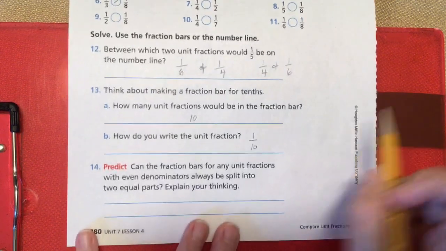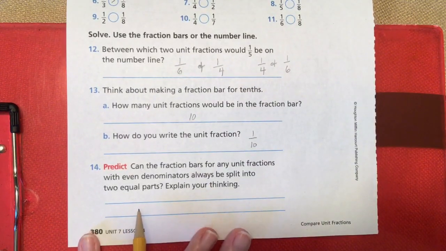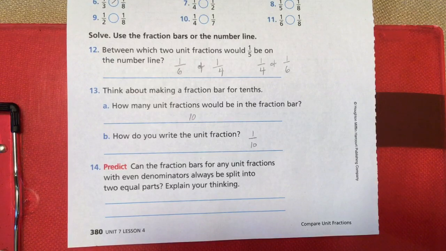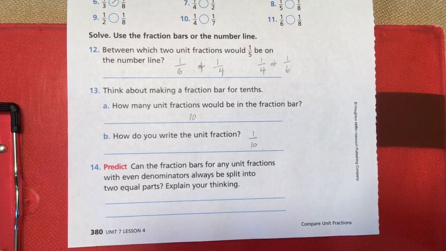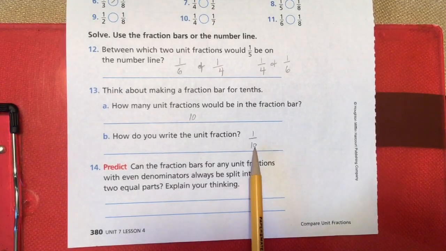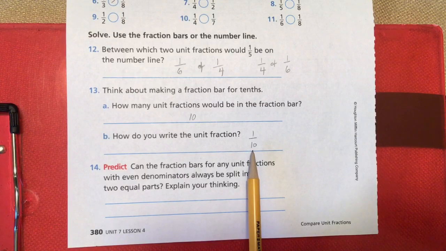Okay. They have a little predicting problem for you. Let me reread that. Can the fraction bars for any unit fractions with even denominators always be split into 2 equal parts? And explain. Well, I'm thinking about just the number 10. 10 can be split into 2 equal parts. Hold up both of your hands. If you put both of your hands up, you have 5 fingers on each hand, and that's 10. How many hands is that? It's 2. So if you split 10 in half, that's 5.